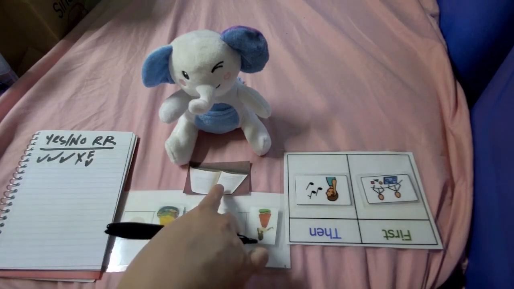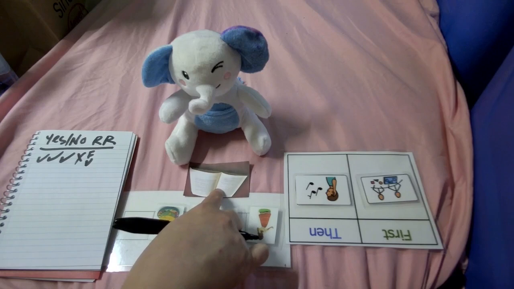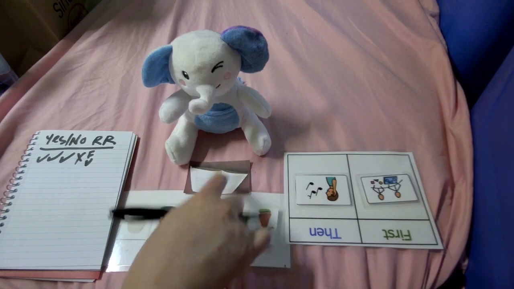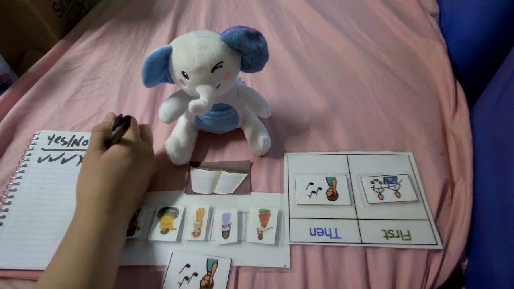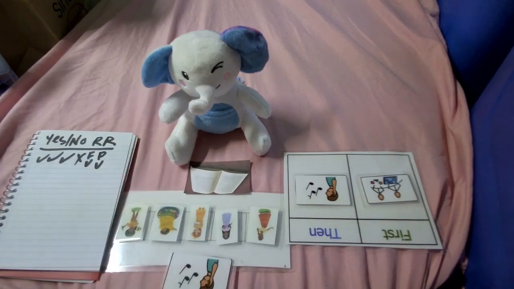So I'll go back here again. Is this a slide? And our learner says no this time. That's right. It's not a slide. It's a book. So we've got that partial verbal there, and that's what our data looks like.